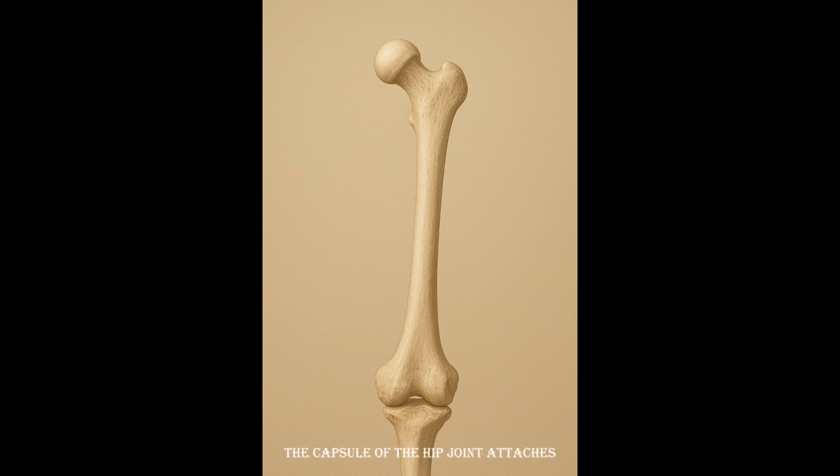The capsule of the hip joint attaches along the intertrochanteric line, anteriorly, and just medial to the intertrochanteric crest, posteriorly. This means part of the neck lies intracapsular, important for fractures. 7. Types of fractures of the neck of femur. Subcapital, just below the head. Transcervical, across the mid-neck. Basocervical, at the base of the neck, near the trochanters.